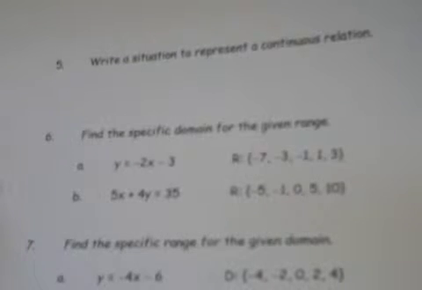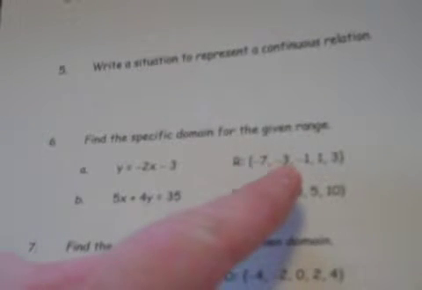All right. Find the specific domain for the given range. Well, remember, range are the y values. So really what I'm asking you to do is take each of these values and plug it in for the y value here and find out what the x should be. So you're going to have to do some algebra. I'll help you start the first one. So -7 is one of your values, and it's the range. That means it's the y. So let's plug in -7, and I'm going to set it equal to -2x minus 3.